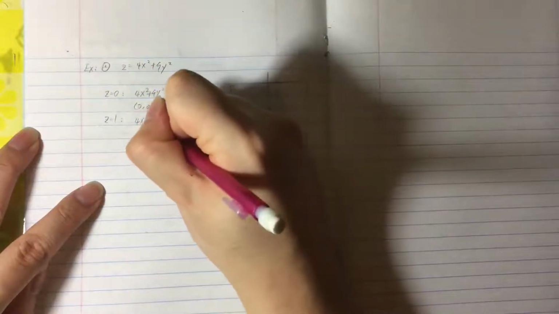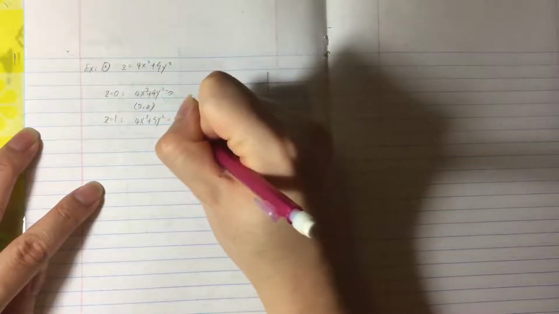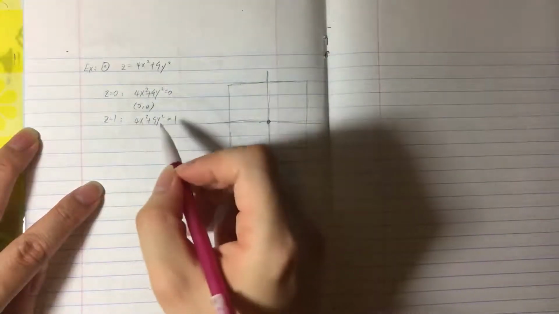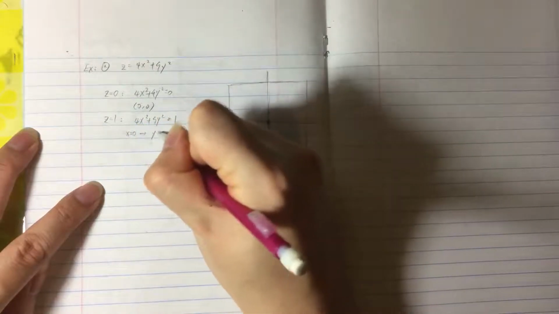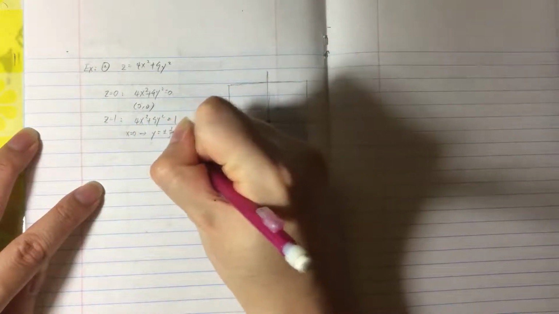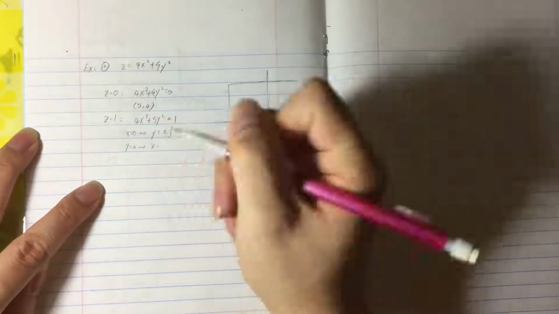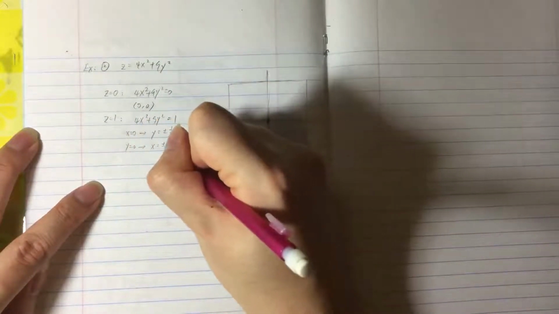Now, when z is 1, we have 4x squared plus 9y squared equal to 1. That's an ellipse. If I set x equal to 0, y equal to plus or minus 1/3. If I set y equal to 0, x is plus or minus half.